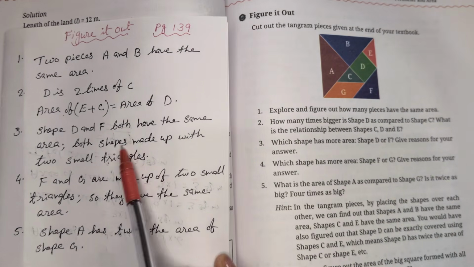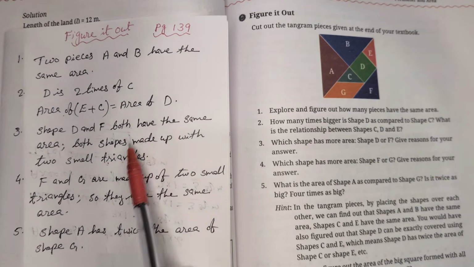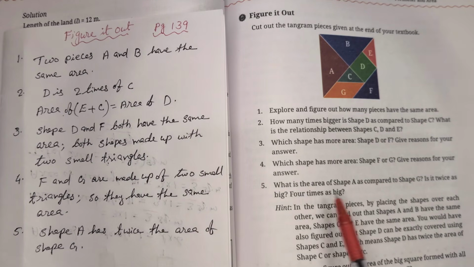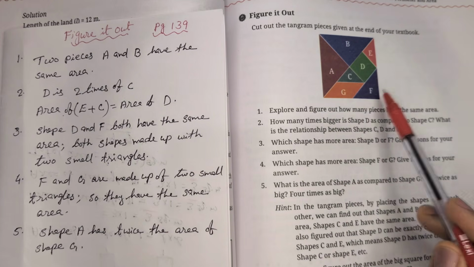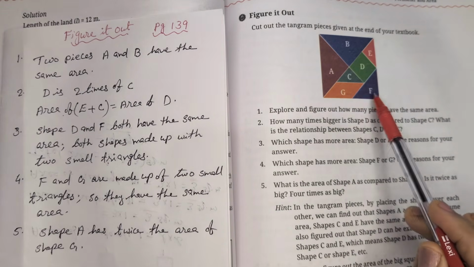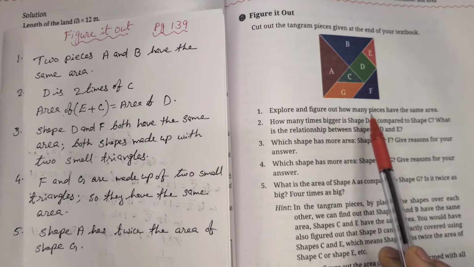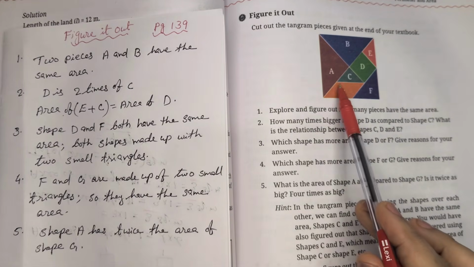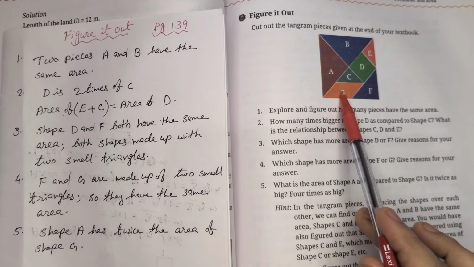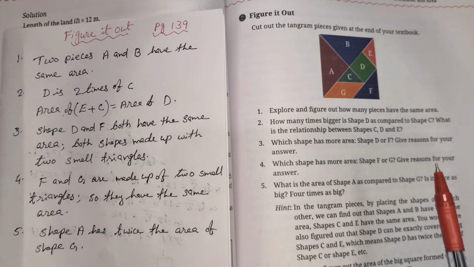So both have the same area, and both shapes are made up of 2 small triangles. Fourth question, which shape has more area, shape F or G? Give reasons for your answer. F and G are both made up of 2 small triangles, so they have the same area.